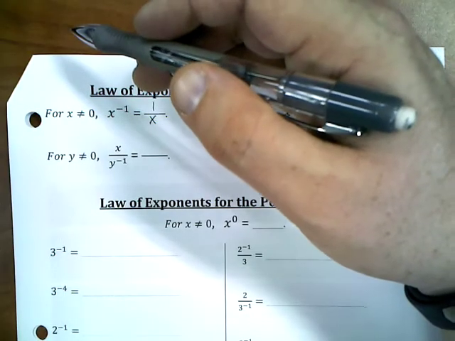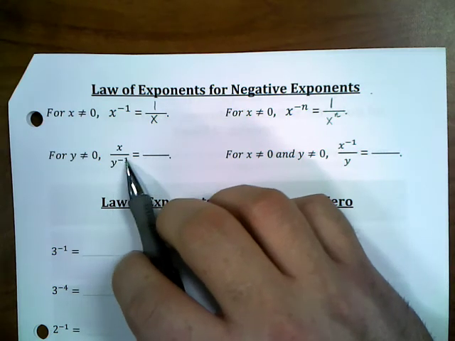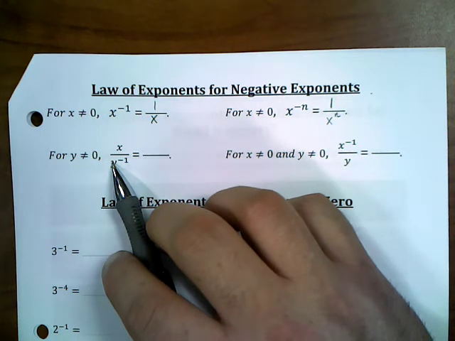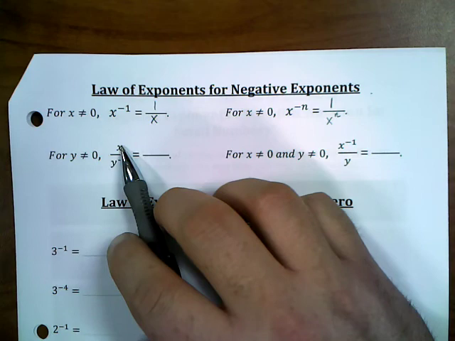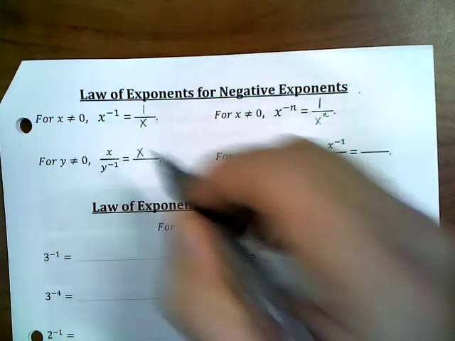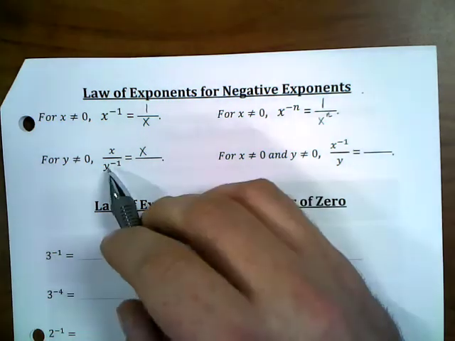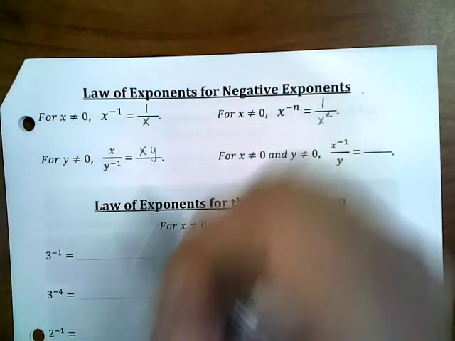They just switch places. But here, the negative exponent is providing the fuel to move the y. But there is no negative exponent on x, so there's no fuel to make it move. So that means x is going to stay right where it is. However, the y, being a denominator, will flip up and become a numerator.